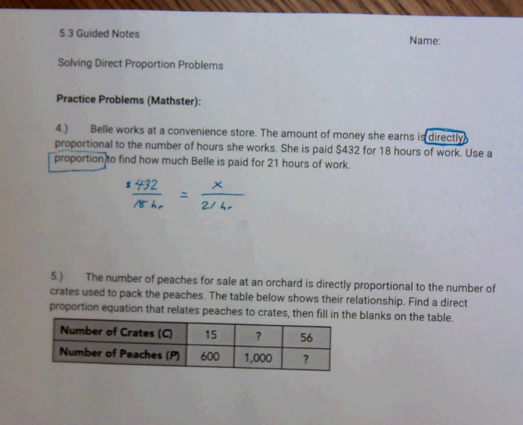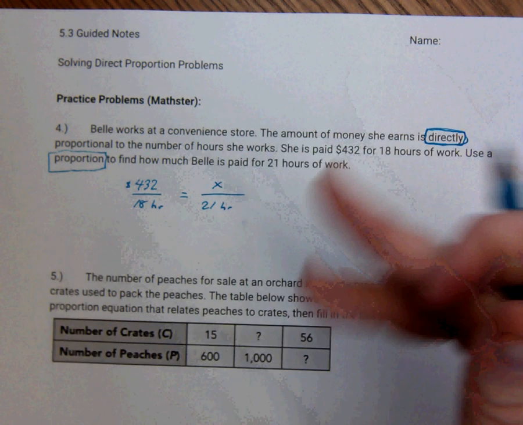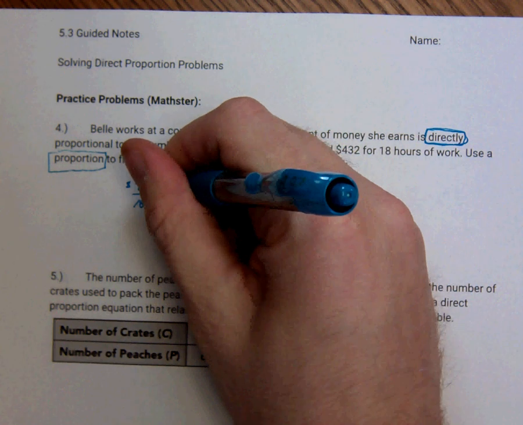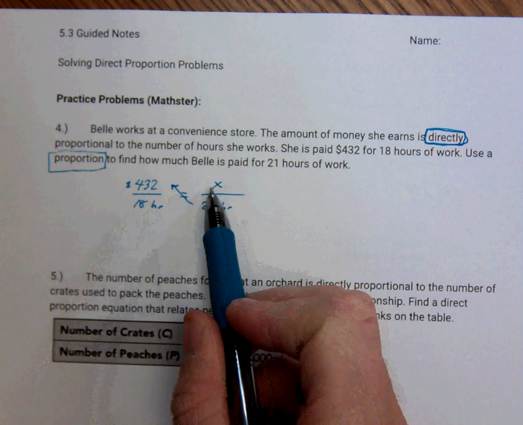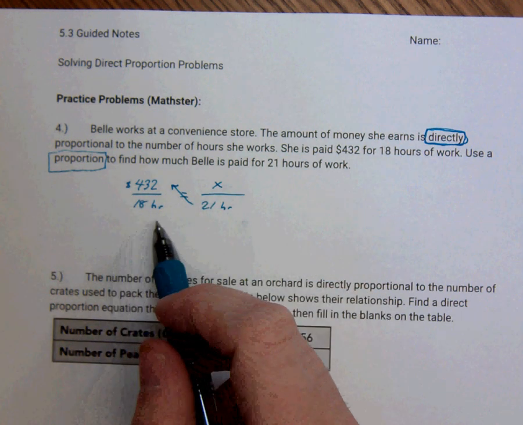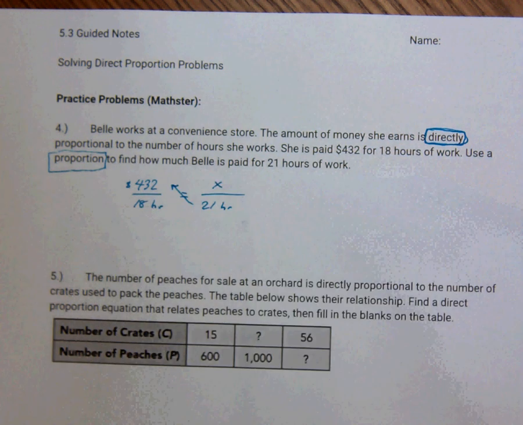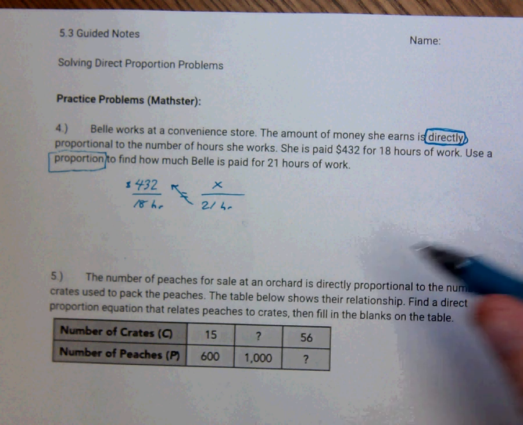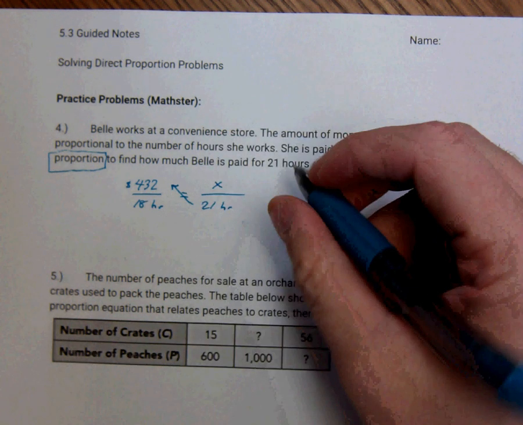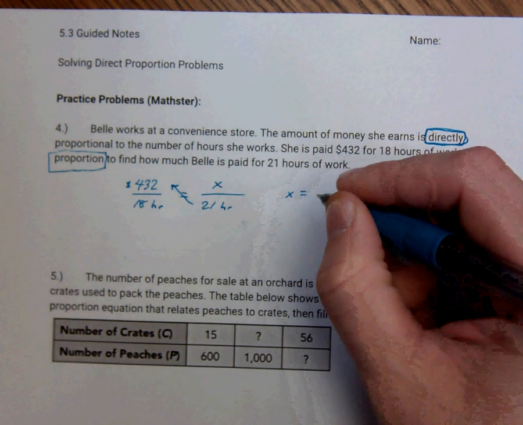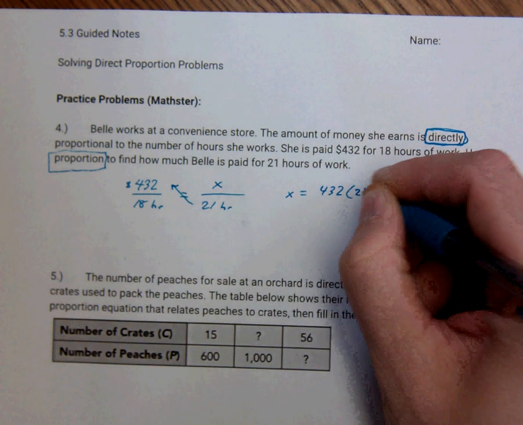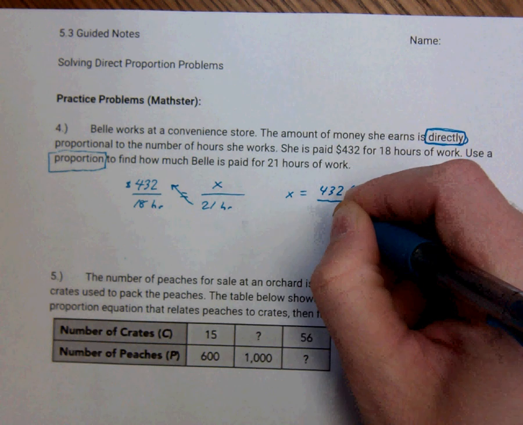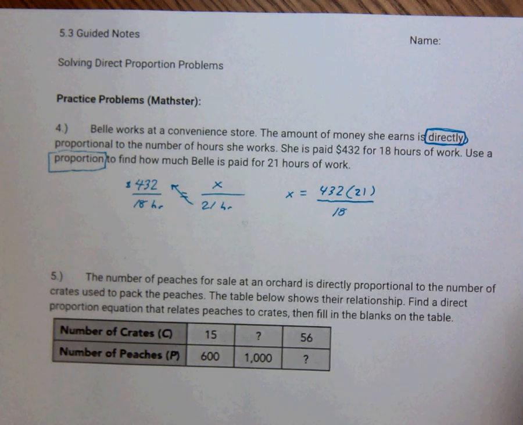So this probably looks similar to the cross product, and it's done the same way, except there's no reason to multiply up by 18, because you multiply up by 18, and then you're going to just have to divide again, which doesn't make sense. So I'm going to multiply up by 21. And that will give me x alone. So really what we're looking at is x is equal to 432 times 21, all divided by 18.